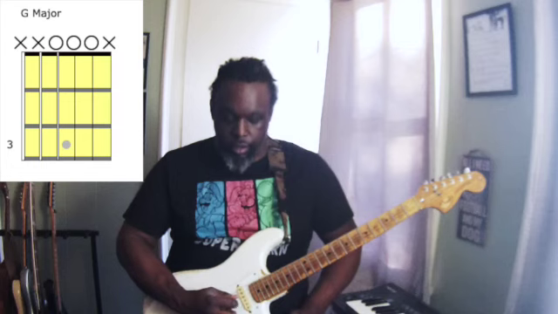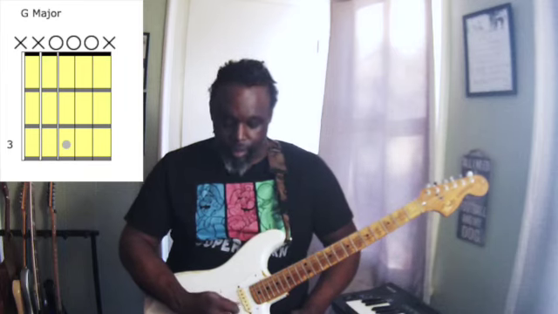So again, much like the E minor chord, we're going to take 3 open strings, but this time we're going to use strings 4, 3, and 2. We're going to use those strings. And that's going to be your chord. That's a G chord.